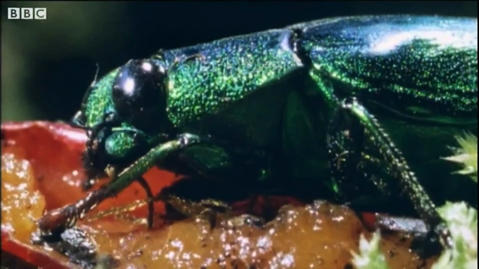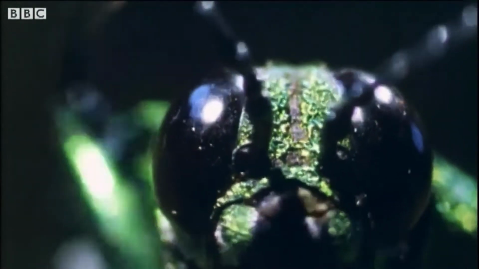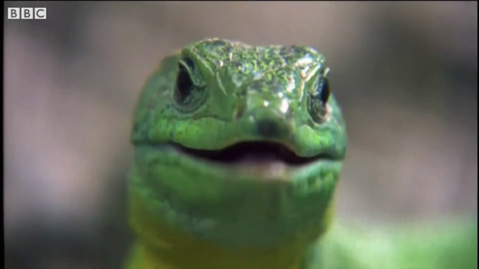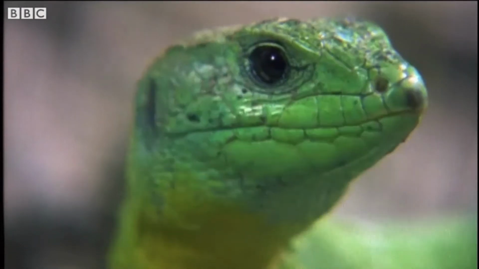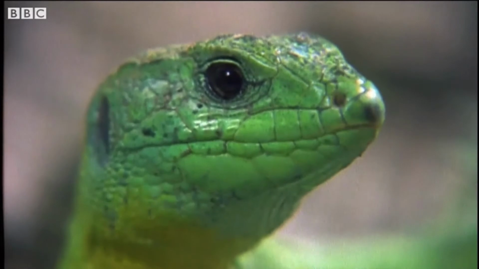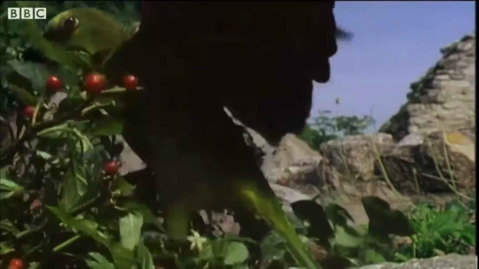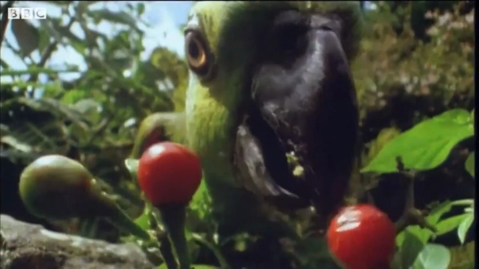Shiny green beetles. Groovy green lizards. Cheeky green parrots.